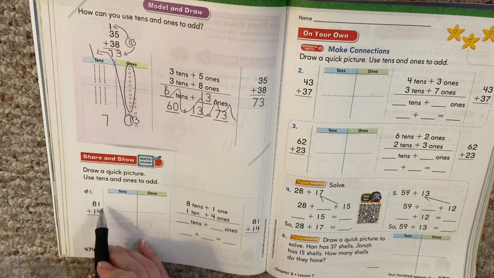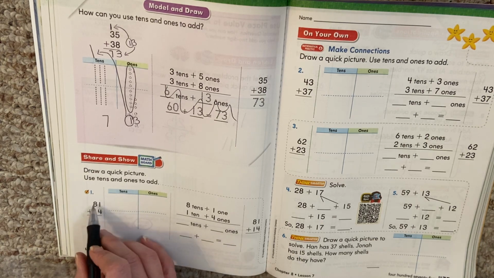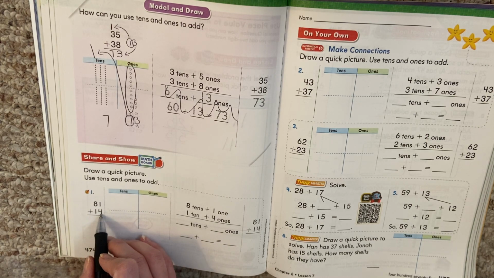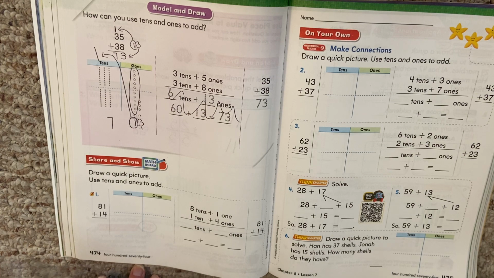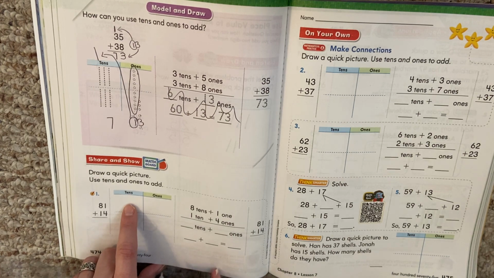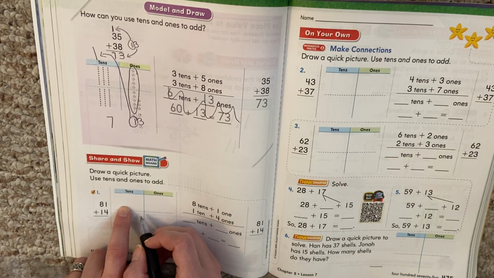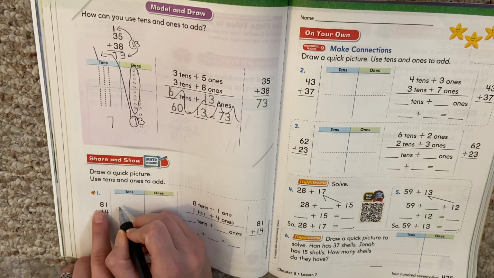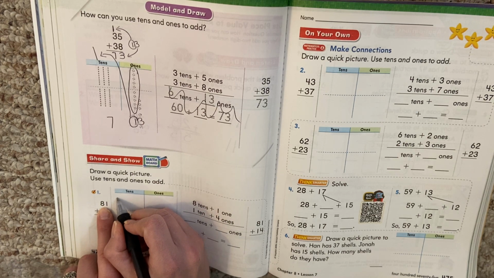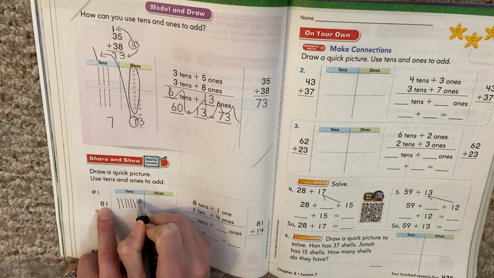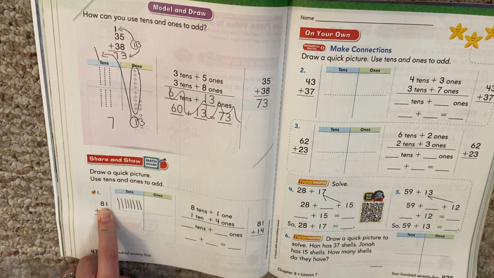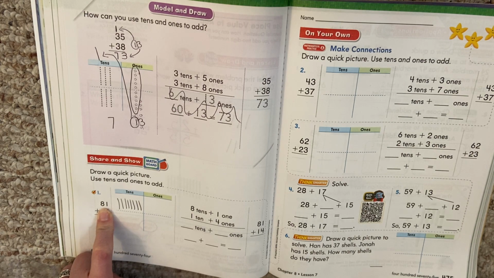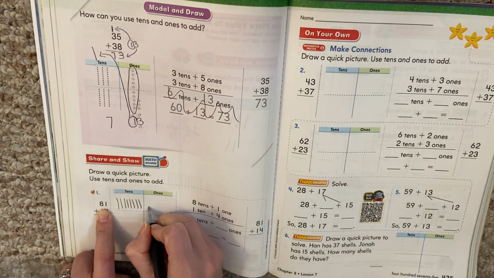Okay, take a look at this one. 81, 14. So they want us to draw that out. So look at the first box. We're going to do the 81 in here. How many tens is in 81? 8 tens. How many ones is there in 81? 1.